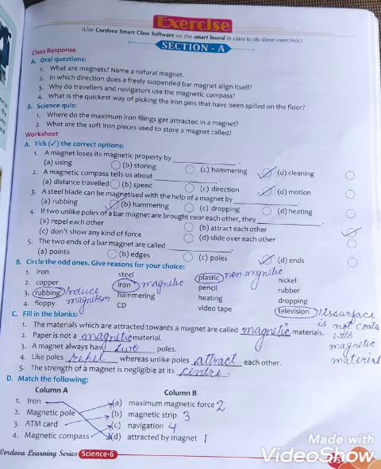Question number 4. If two unlike poles of a bar magnet are brought near each other, you have to read the question very carefully. He is asking about unlike poles, and we know the property of a magnet that like poles always repel and unlike poles always attract. So here, if unlike poles of a bar magnet are brought near each other, unlike means different, so they will attract each other, because same or like poles repel each other, but unlike poles attract each other. So the answer will be part B, that is attract each other.